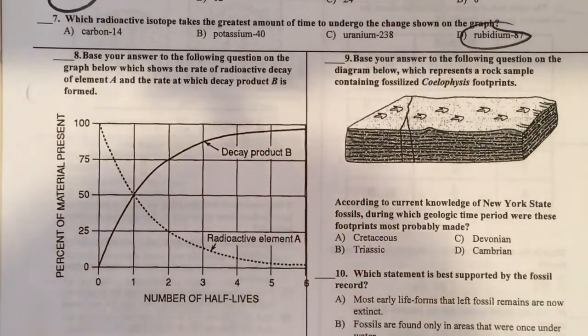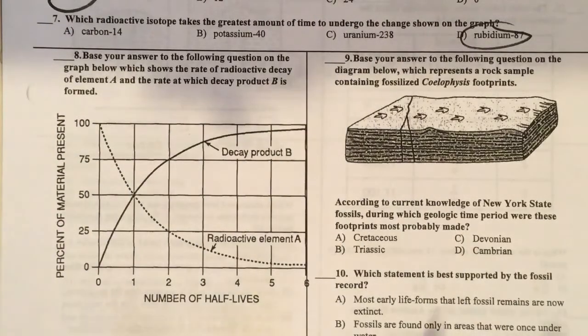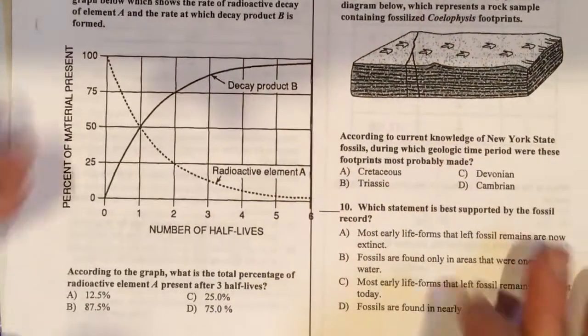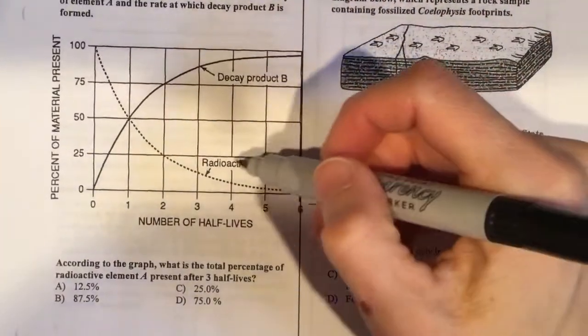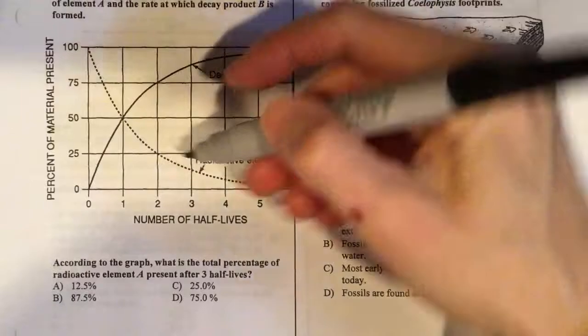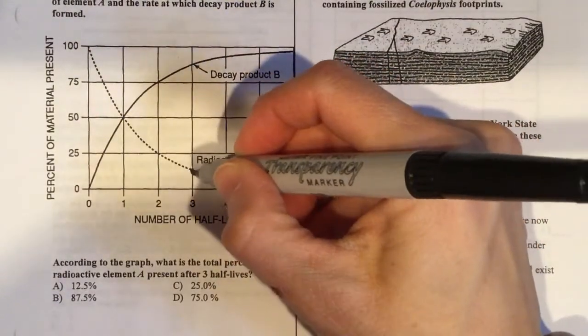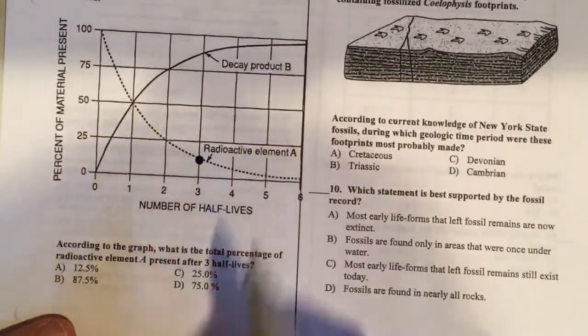Number 8, according to the graph, what's the total, sorry, I have to move it up. According to the graph, what's the total percentage of radioactive element A present after 3 half-lives? So here's radioactive element A after 3 half-lives. It meets right here.